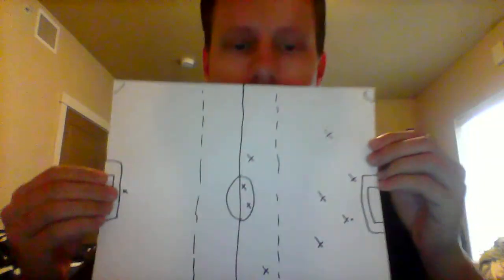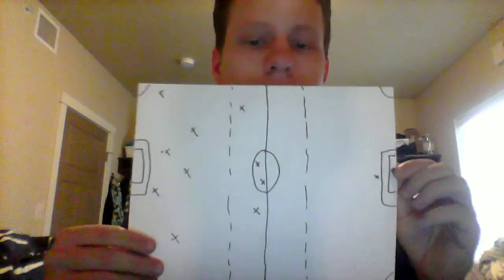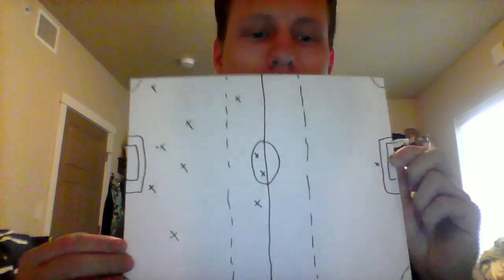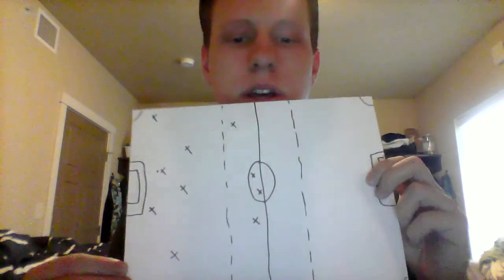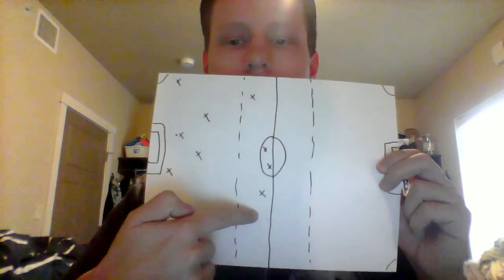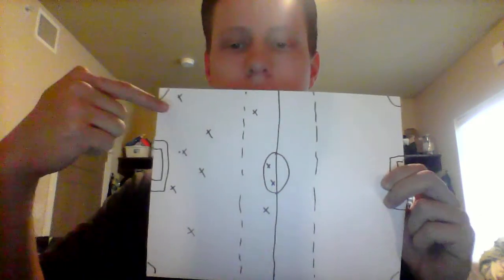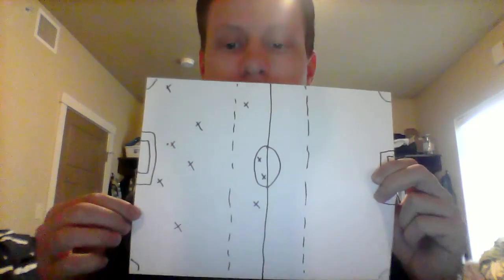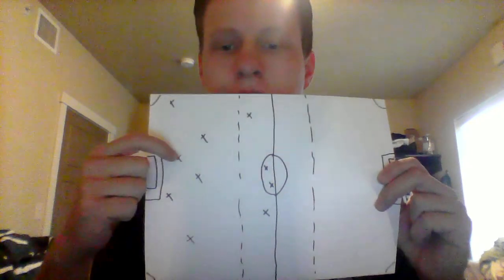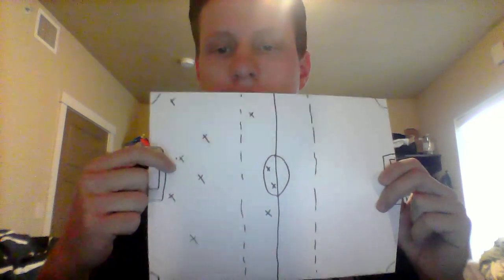Here we have, I'll flip it this way. We have our offensive formation. So our goalkeeper's here. We have our 4 defenders. We have our 4 midfielders, and we have our 2 forwards. So you can see it's a very aggressive formation because the ball is right here in our offensive third.